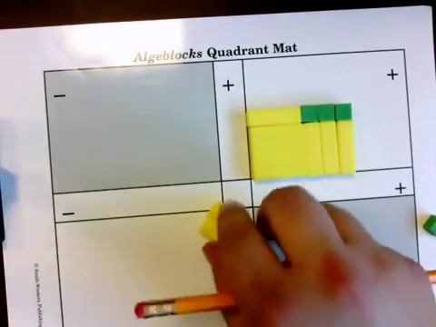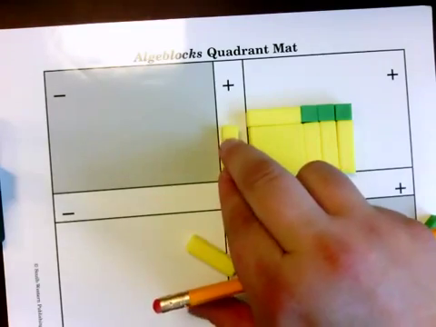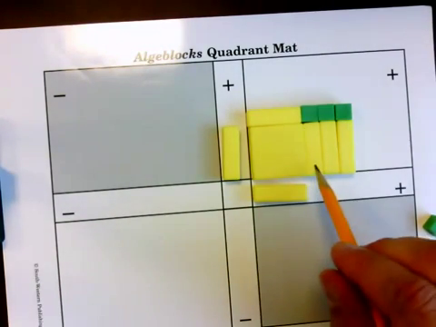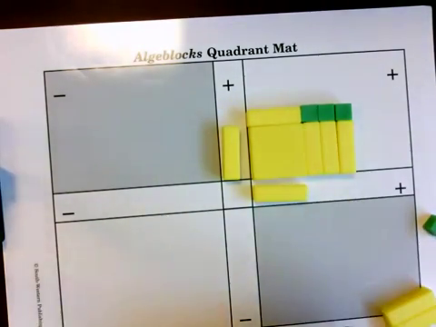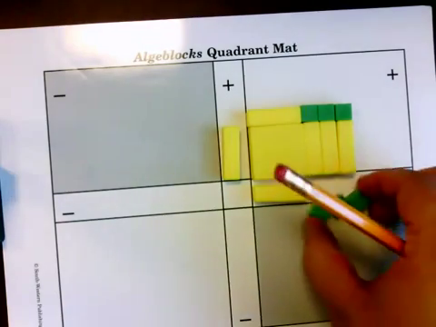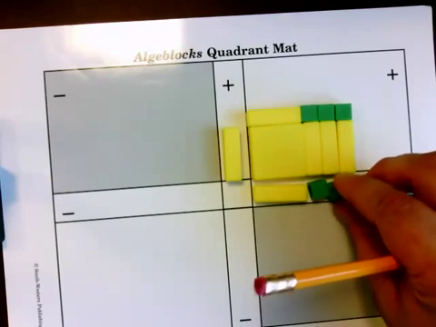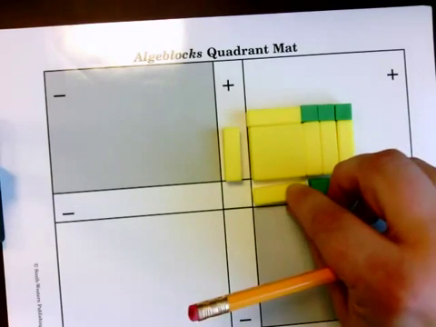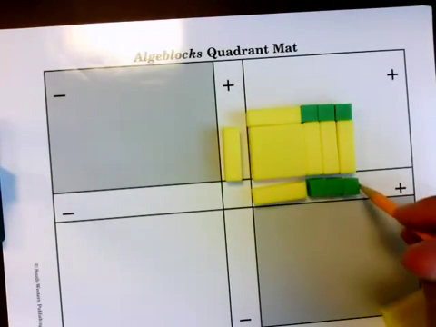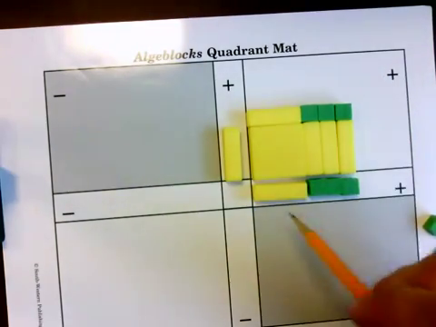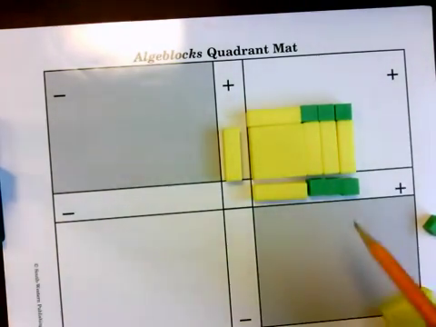We knew x squared. The only way to get an x squared is if we had an x in both of the original pieces. So we have got that. In order to get these 1x pieces, we need to multiply our original x by 3. So here we have x plus 3.